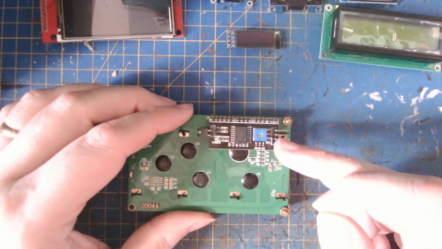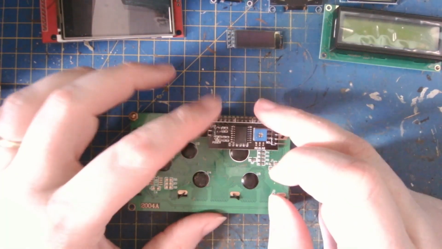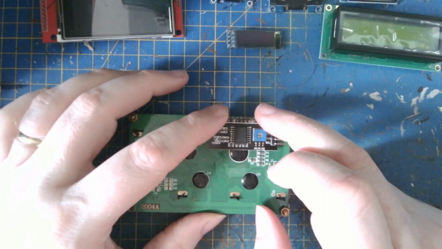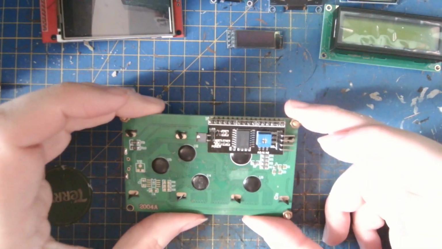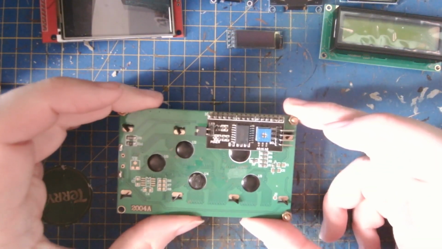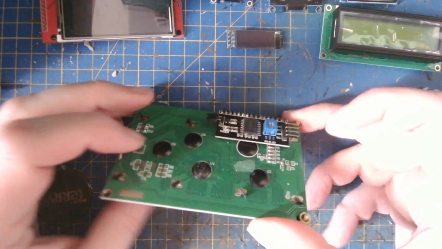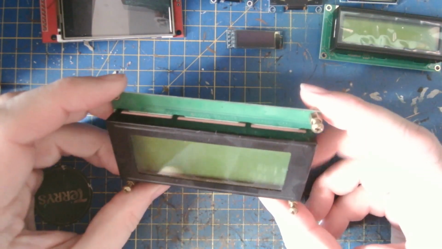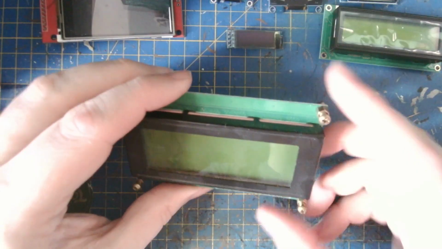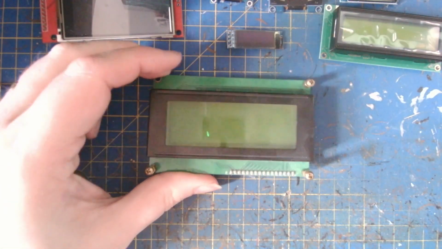This will take some data in, convert it and drive the output, which is quite useful. What that means is instead of having to have lots of wires, we can just control this with 4 wires. So yeah, this one's a nice little backlight one. We'll have a look at these in a little bit more detail in a couple of minutes.